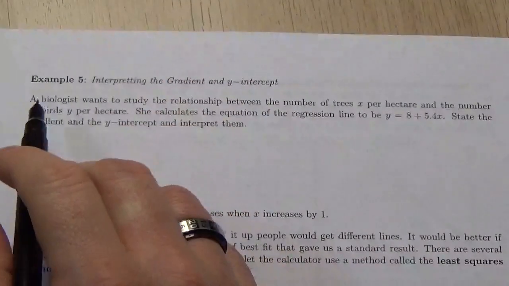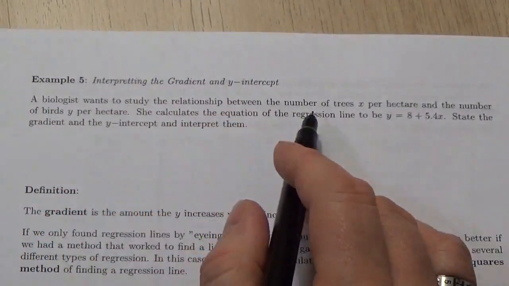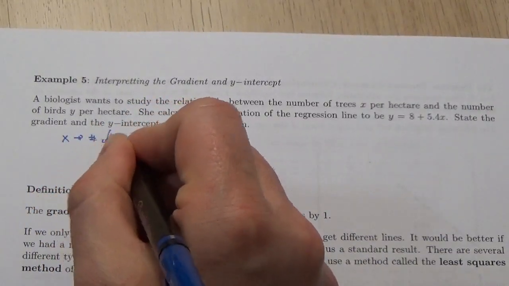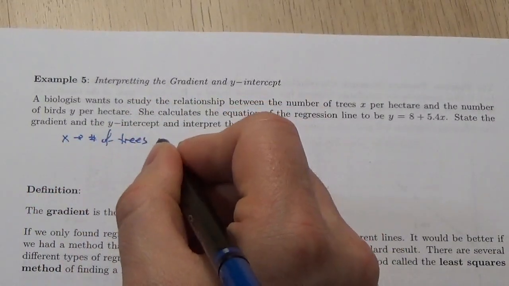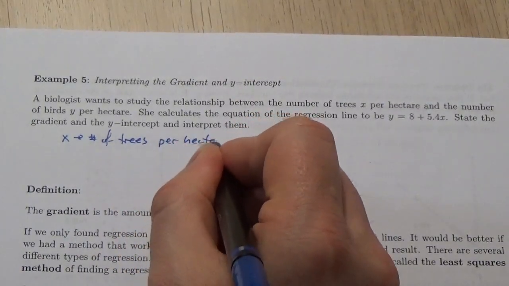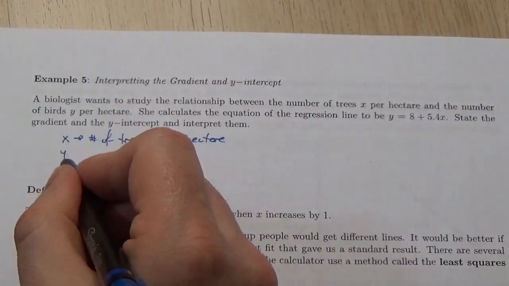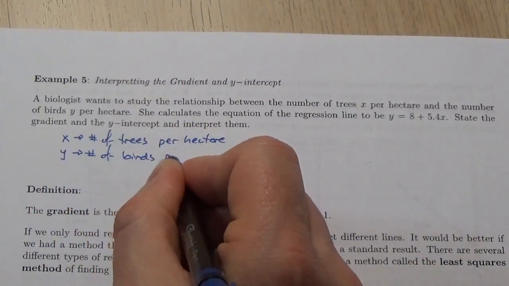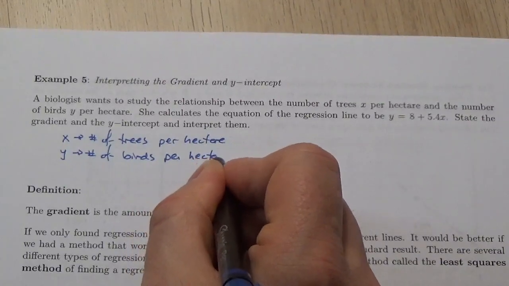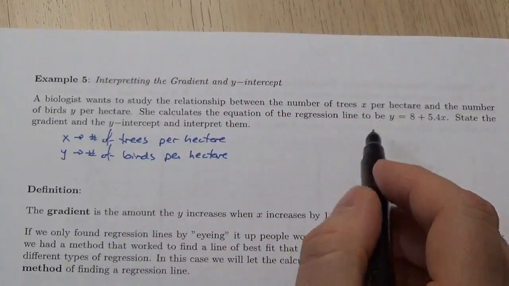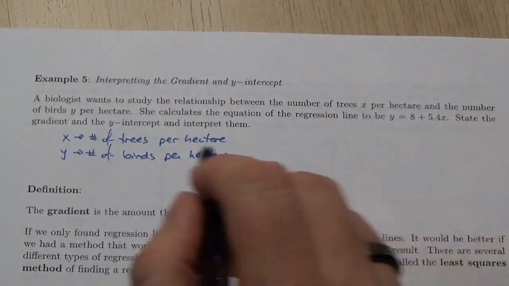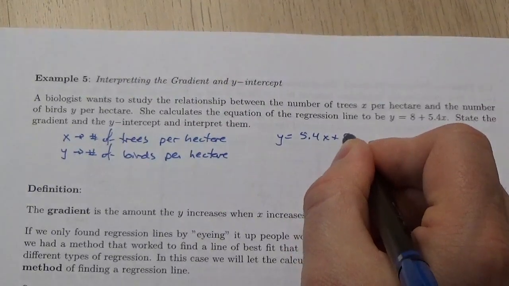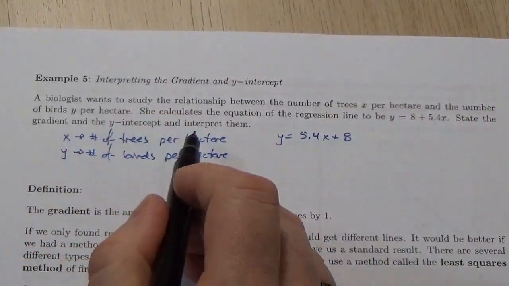Okay, in this problem, we read that a biologist wants to study the relationship between the number of trees, x, so x is the number of trees per hectare, and the number of birds, y, per hectare. She calculates the equation of the regression line to be that. And we're supposed to state, and I'm going to write this in a form that I like, I'm going to change the order there, state the gradient and the y-intercept and interpret them.